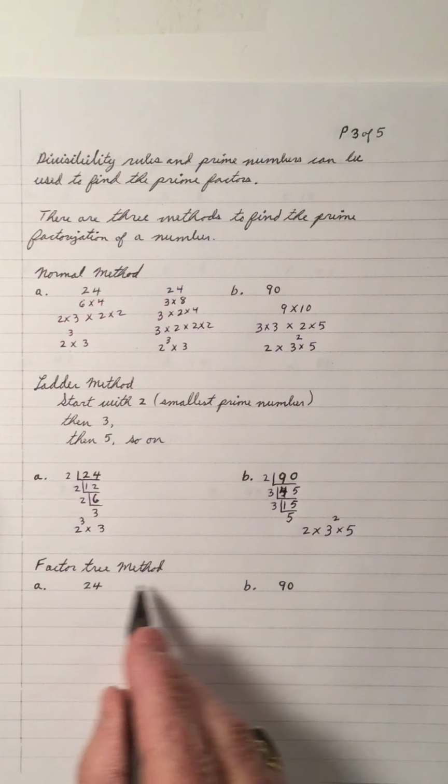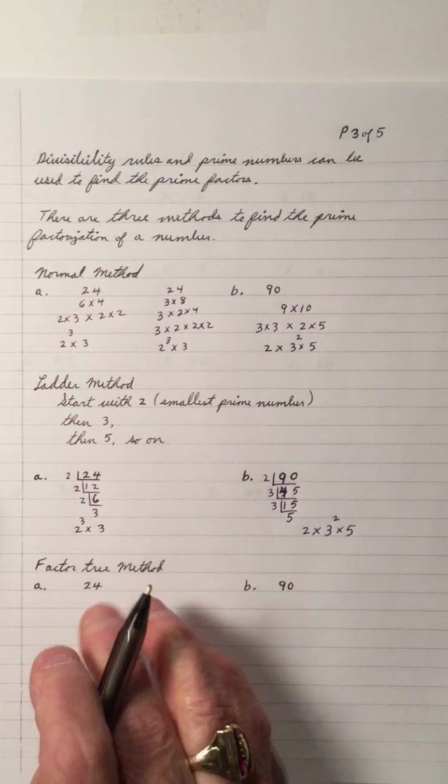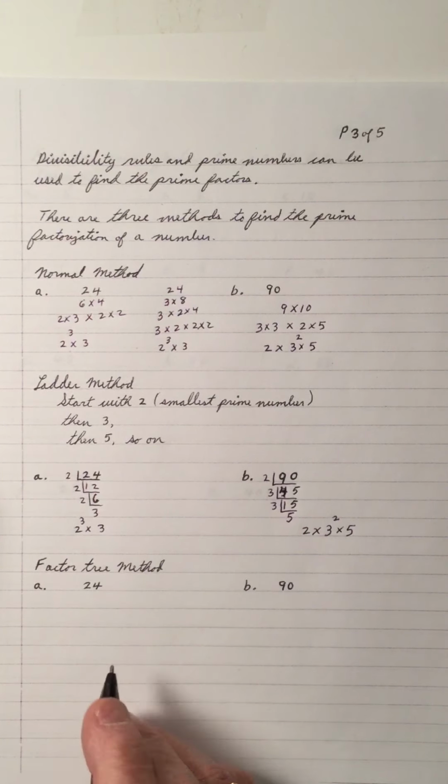Another method is what we call the factor tree method. A lot of people do this one. For a factor tree, we break it up into branches. We start with 24, and we go little arrows. 24 could be 3 times 8. 3 is prime, so then we look at the 8.